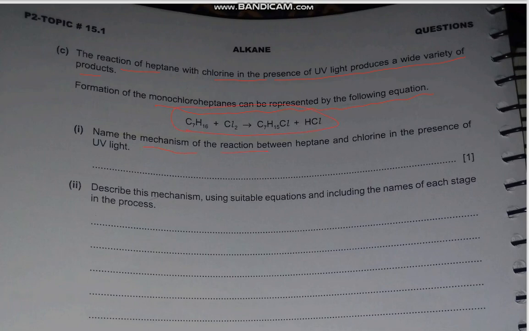Name the mechanism of the reaction between heptane and chlorine. So the name of the mechanism is free radical substitution. Describe the mechanism using suitable equations including the name of each stage in this reaction. So here there are three steps: initiation, propagation and termination.